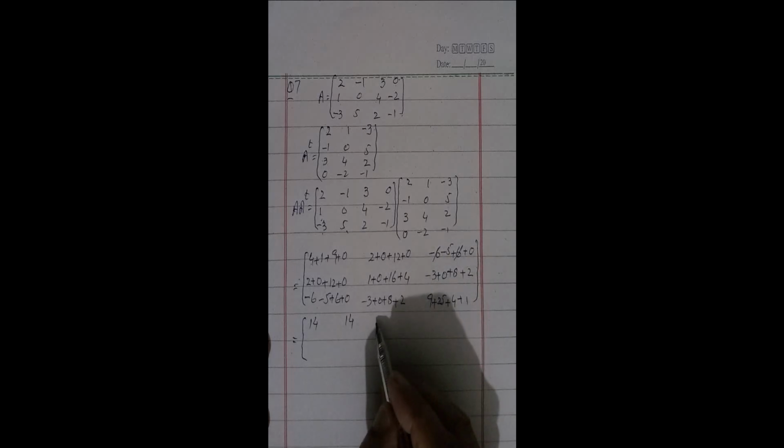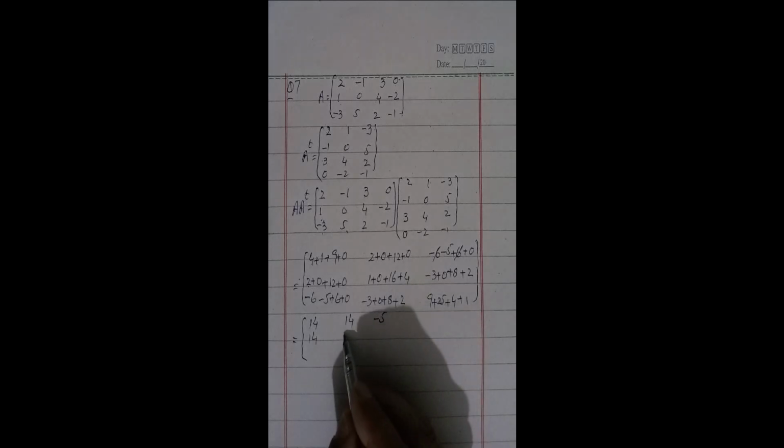We get 4 plus 1 is equal to 5 plus 9 is equal to 14. 2 plus 12 is equal to 14. Minus 6 plus 6 cancel. Minus 5 plus 0 is equal to minus 5. 2 plus 12 is equal to 14. 1 plus 16 is equal to 17. 17 plus 4 is equal to 21. Minus 3 plus 8 is equal to plus 5. 5 plus 2 is equal to 7.